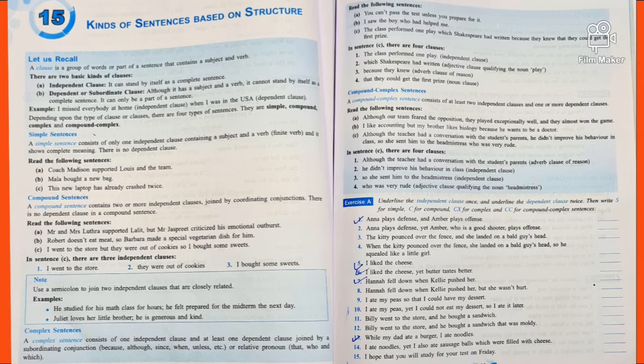Now we move forward to compound complex sentence. A compound complex sentence consists of at least two independent clauses and one or more dependent clauses. Now, we have two independent clauses. That's why it is compound complex sentence. A complex sentence should have one independent clause, whereas compound complex sentences consist of at least two independent clauses. We will understand it like this.